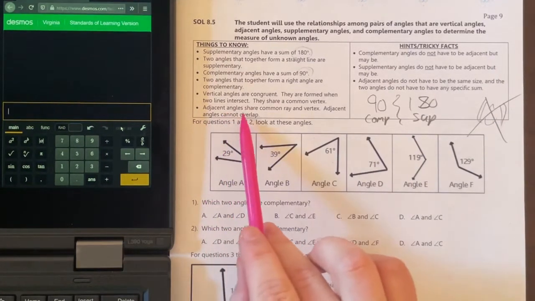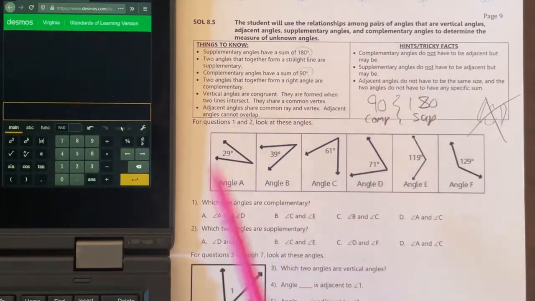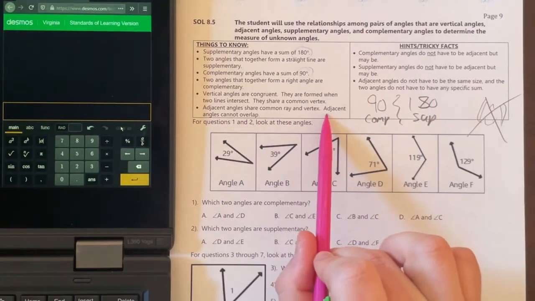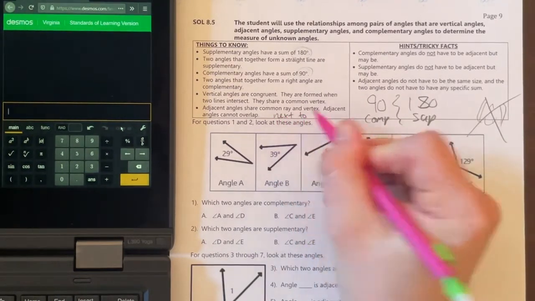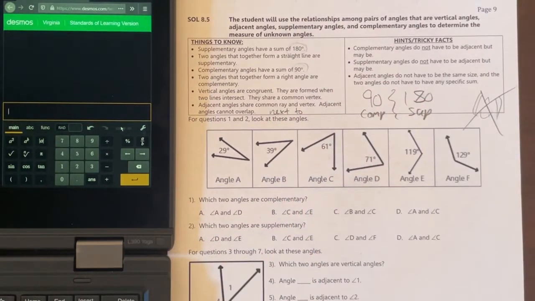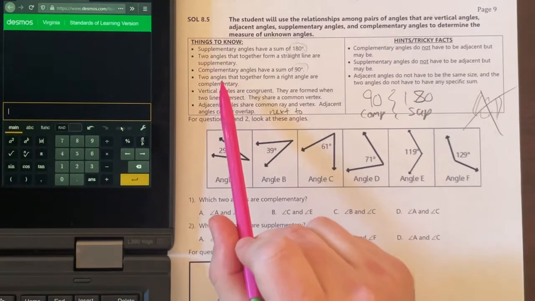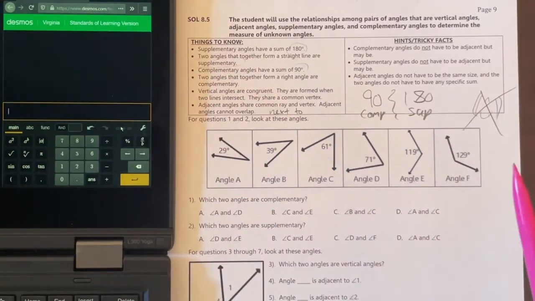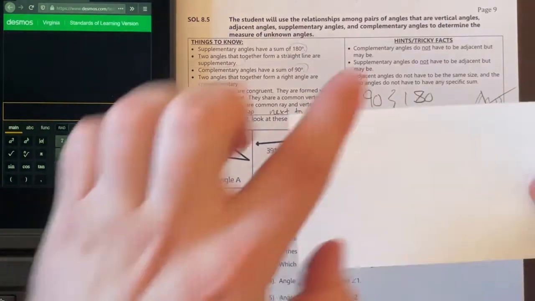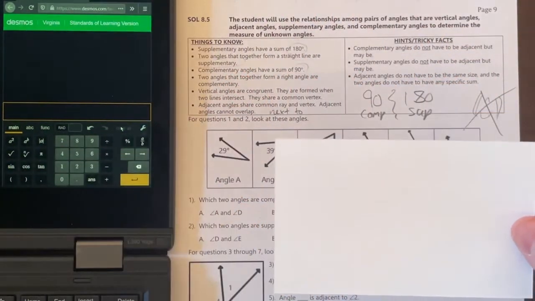And then adjacent angles, they're not equal. However, they are next to each other. So again, those are next to. Adjacent means neighbor. Make sure that you are thinking that they share a common ray, meaning that segment, and vertex. Also too, try to remember, anytime it forms that straight line, we're gonna say it's supplementary. Again, that makes sense, since if you have a straight line, it is going to be 180 degrees.